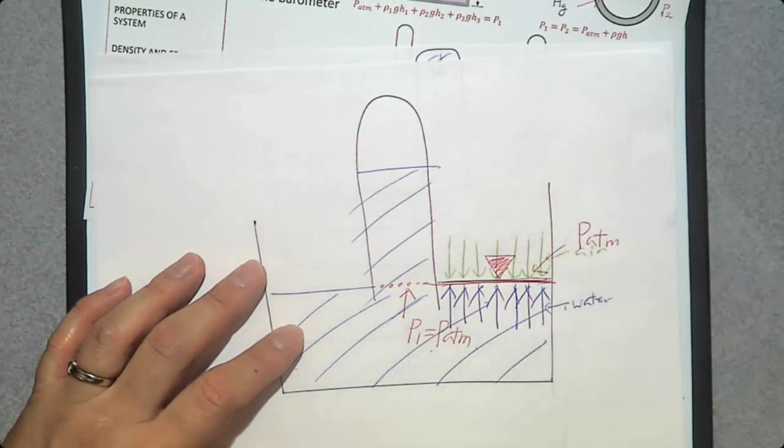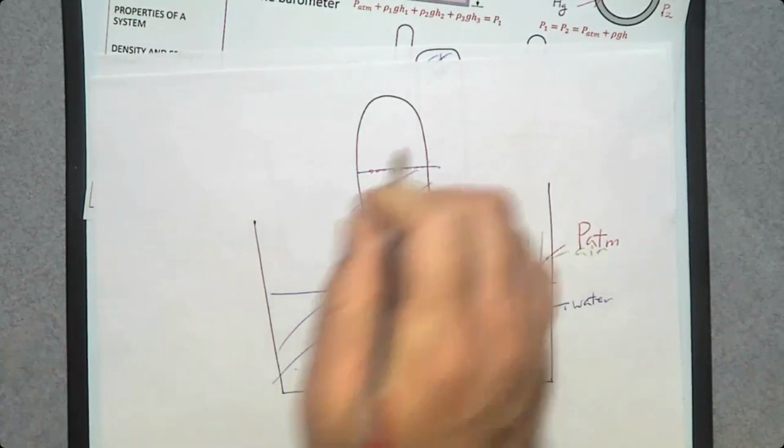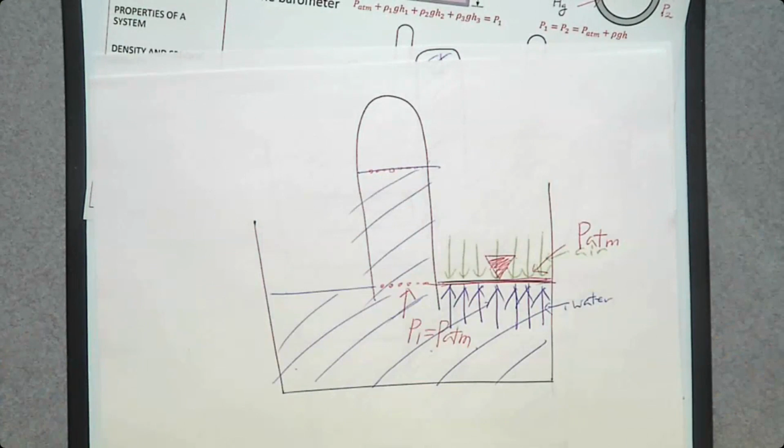Now this is a tricky question. What is the pressure at this point? At this interface? What is the pressure on this surface?